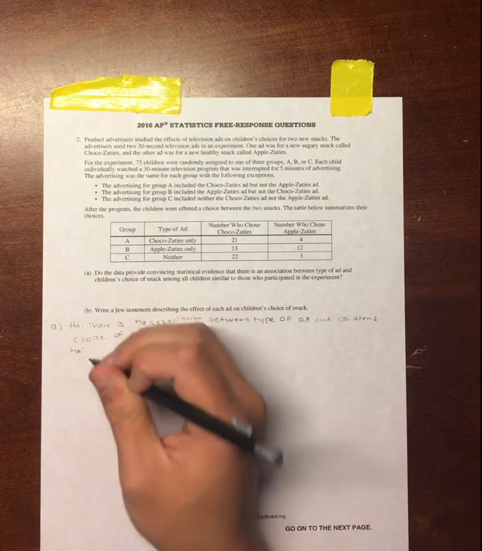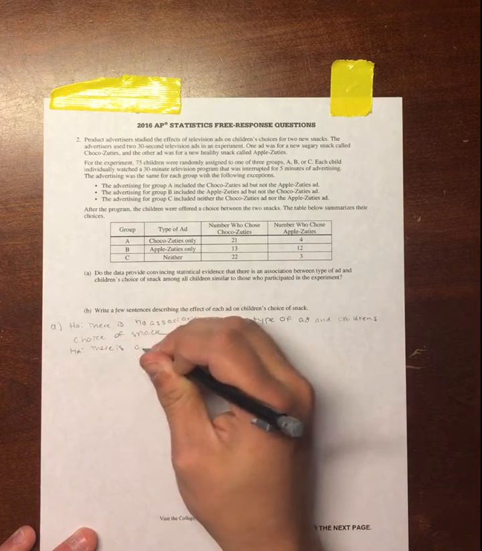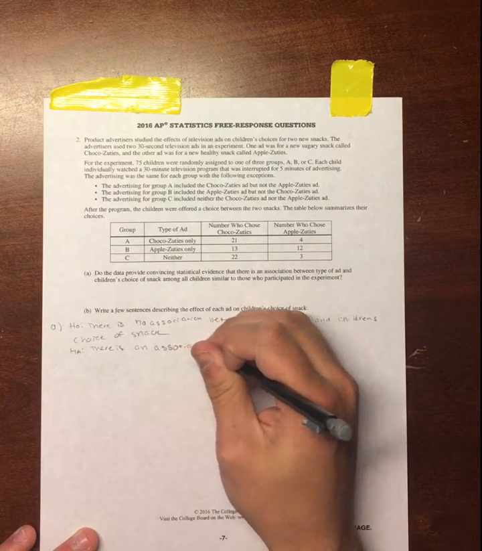Then we create an alternative hypothesis. This is that there is an association between type of ad and children's choice of snack.